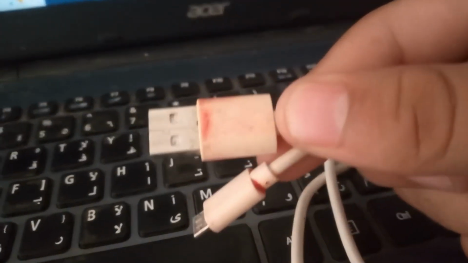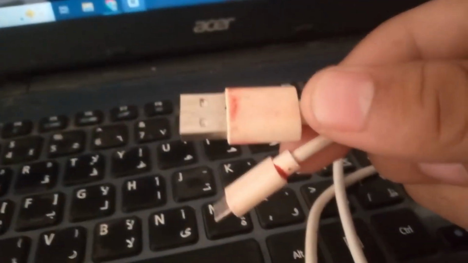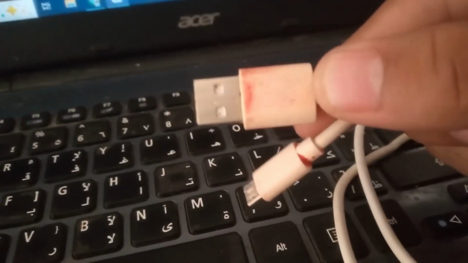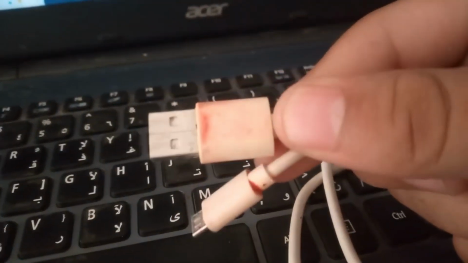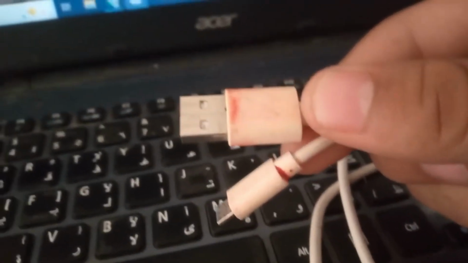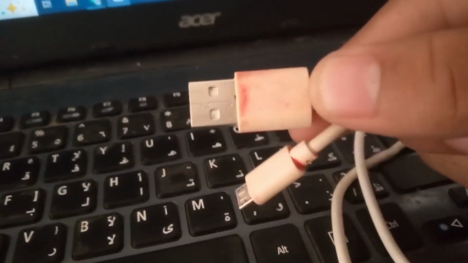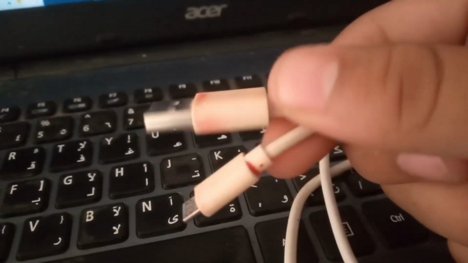If you want to transfer files from your mobile to your laptop using a USB cable, then this video is for you. Make sure you watch this video until the end and don't skip any part, because every step is important. So let's get started.